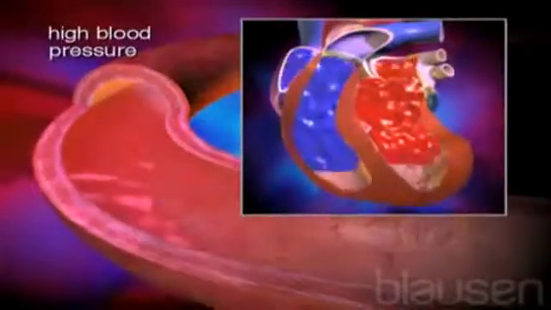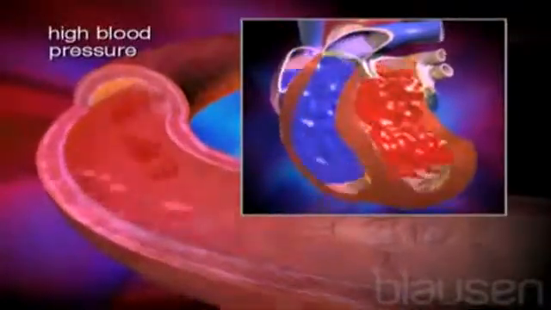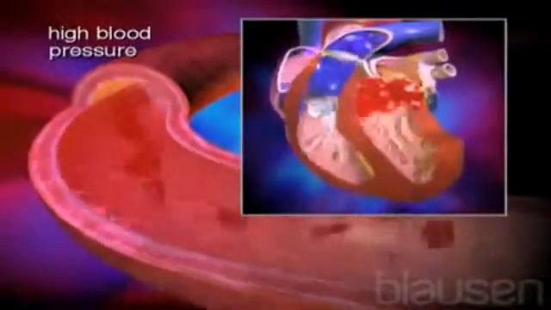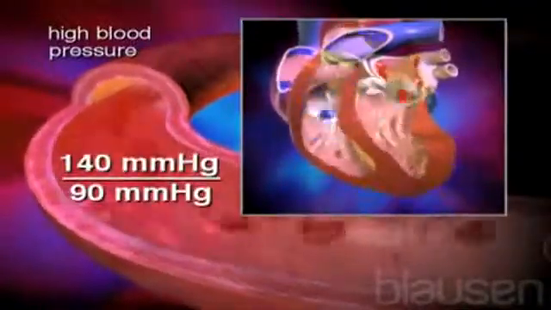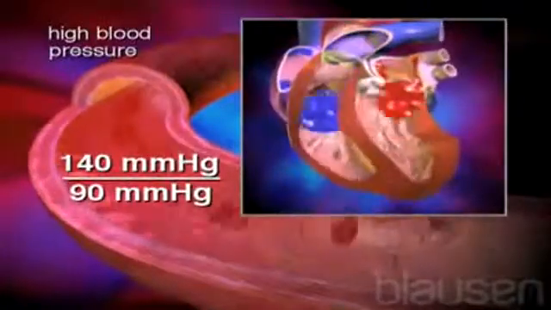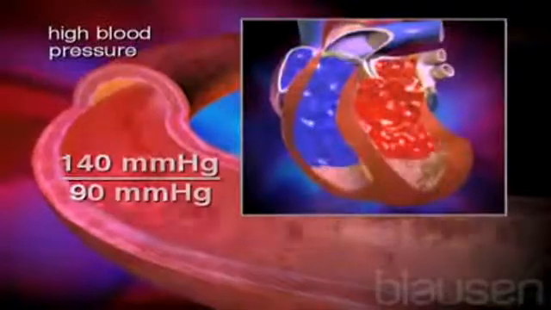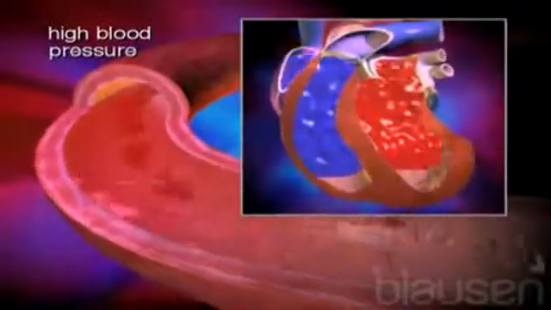Abnormally high pressure within the arteries is called hypertension or high blood pressure. Hypertension is usually diagnosed when blood pressure measurements are higher than 140 millimeters of mercury systolic and 90 millimeters of mercury diastolic on 3 separate occasions.